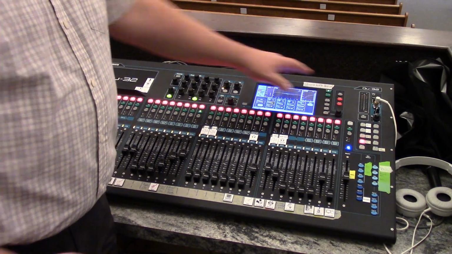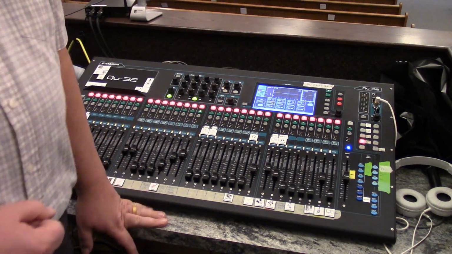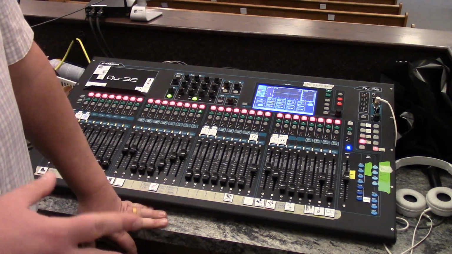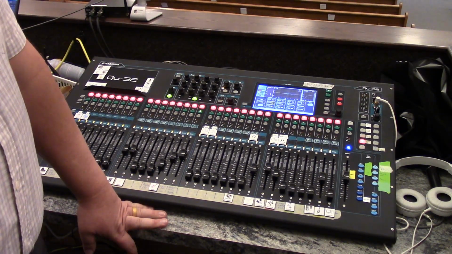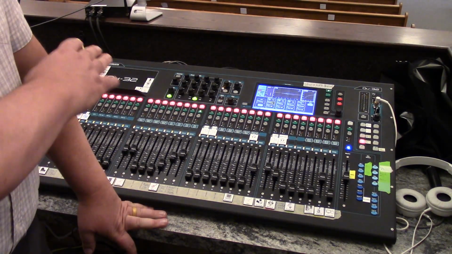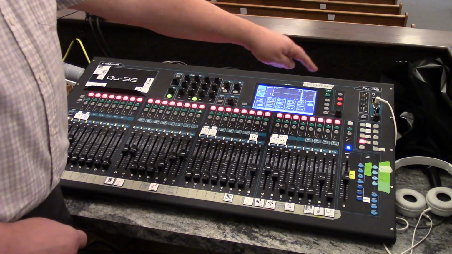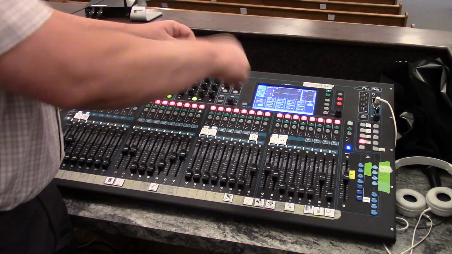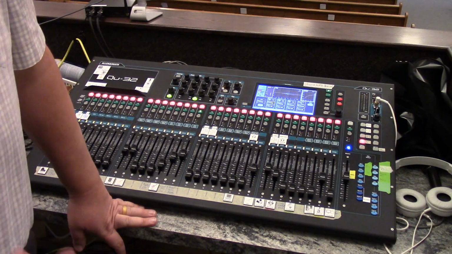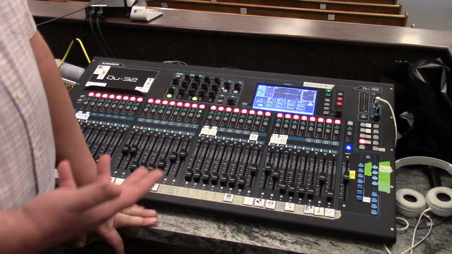Or I can hold down the reset button and press a channel select and reset that channel back to factory standard. And so if I quickly want to remove a whole bunch of settings, I hold down the reset and press the select buttons on all the channels that I want to reset.